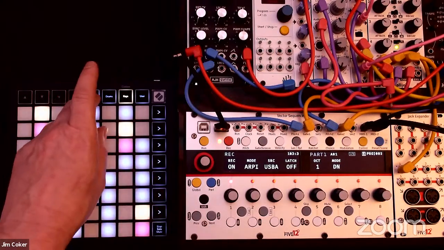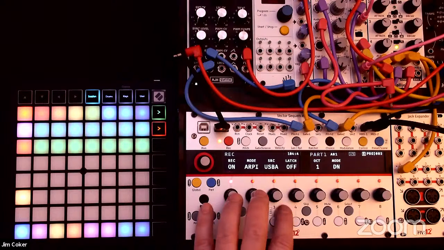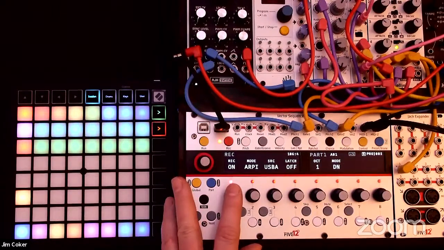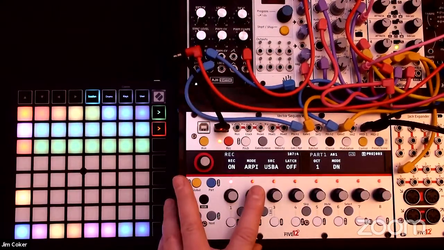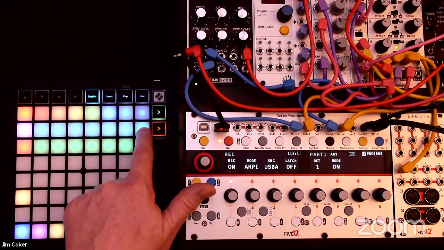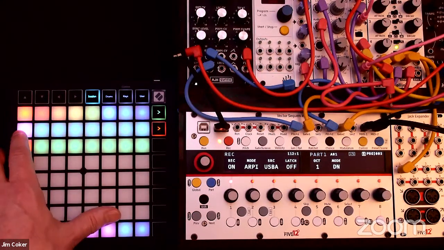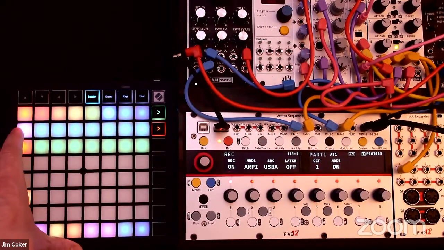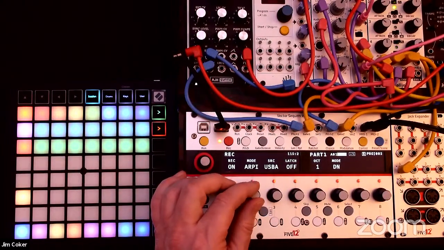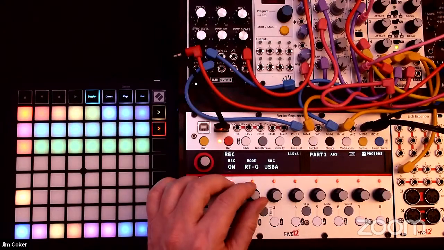And then one thing to mention has to do with record modes, is that the record control here is global across all 8 parts. The mode here is per part, and on the Launchpad we use a little bit of sleight of hand. The second row of keys are record on off for all 8 parts, and you see part 1 here is purple, or pink, I guess is probably how it looks on the screen, and that's for ARPI and ARPP. Real-time grid is a darker pink, through is orange, transpose is purple, step modes are red.